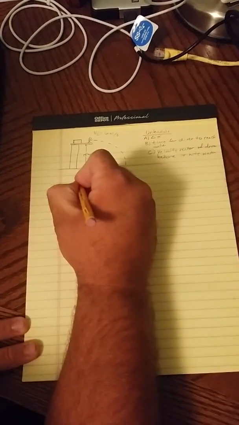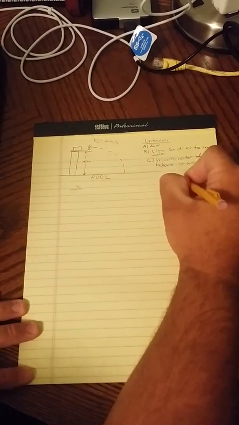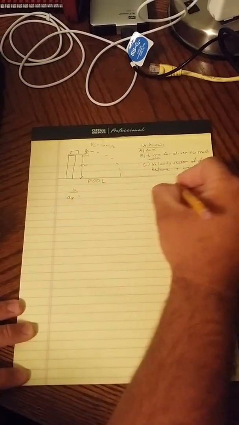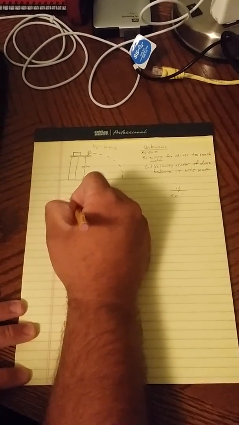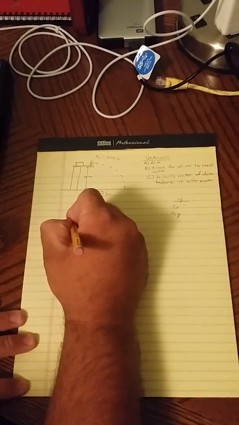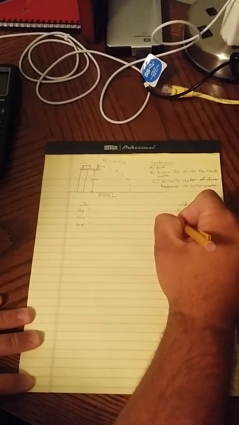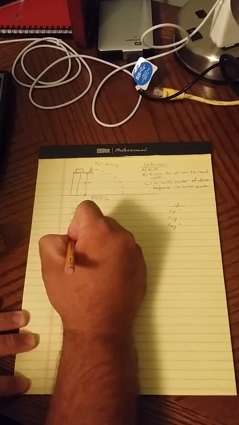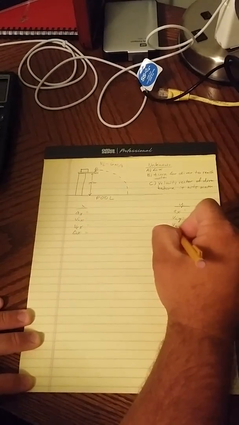So first, I need to get my x and y components: my acceleration for each, velocity initial for each, my velocity final for each, the change in x, and the change in y.